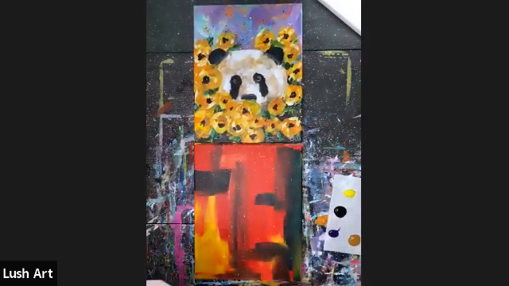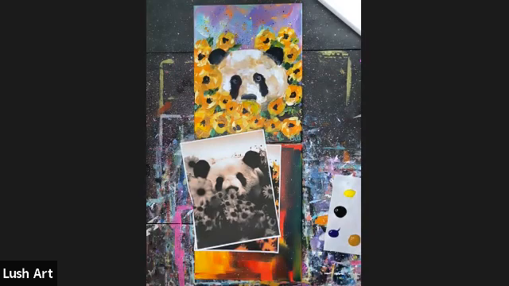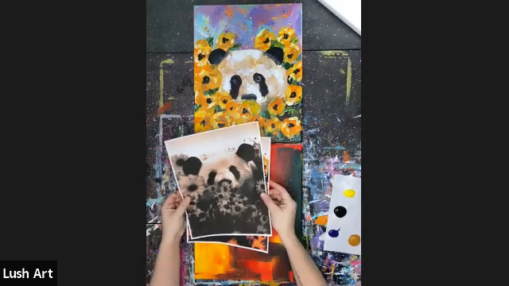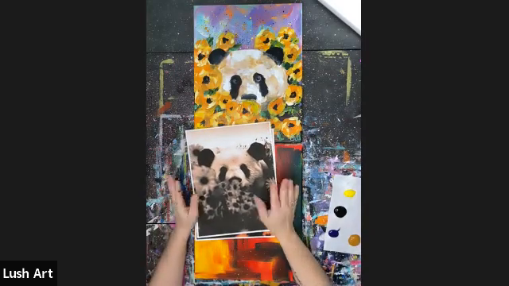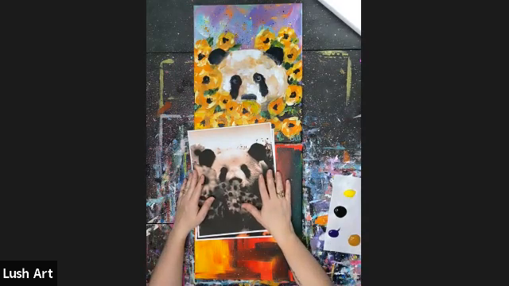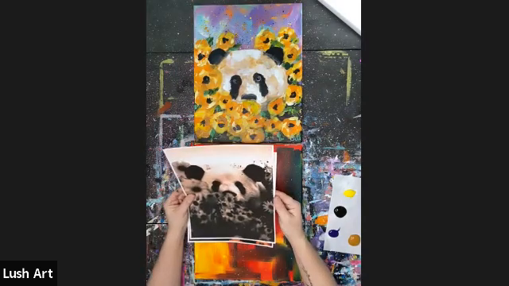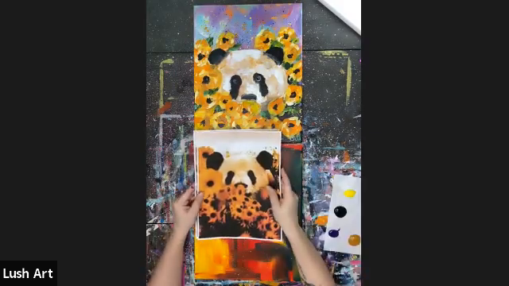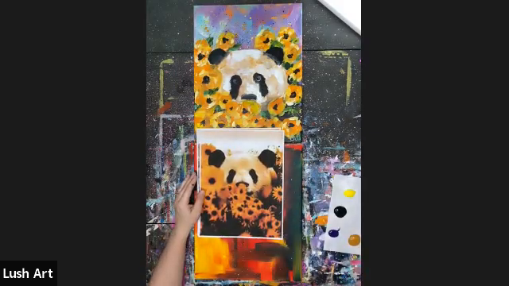So we have that one here, and then I had you print these off. If you, for some reason, don't know where to find them, if you're a Lush Club member, it's on the Lush Club page, and you just save it. It looks like this. It's the colored version. You would save it and print it, okay?